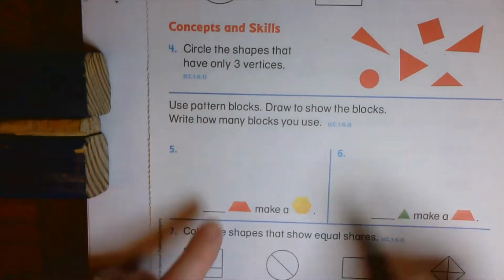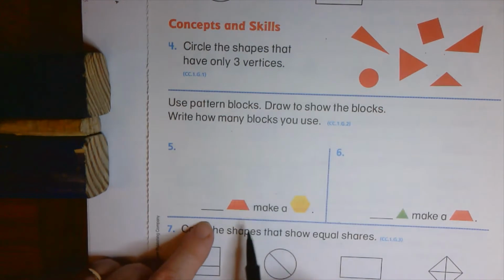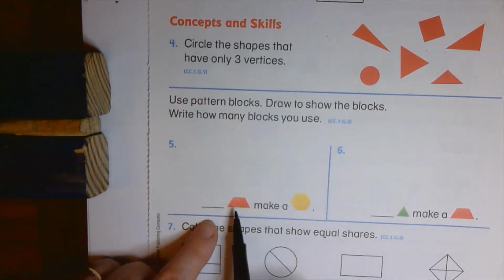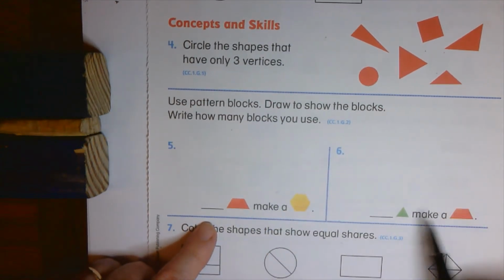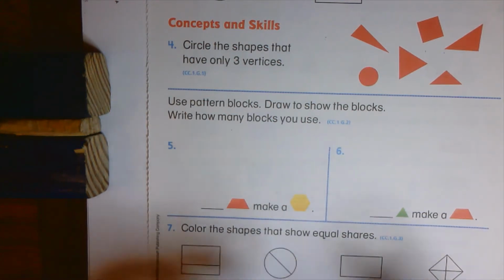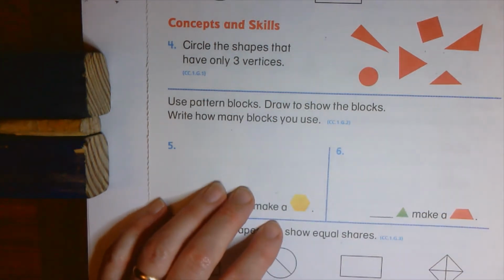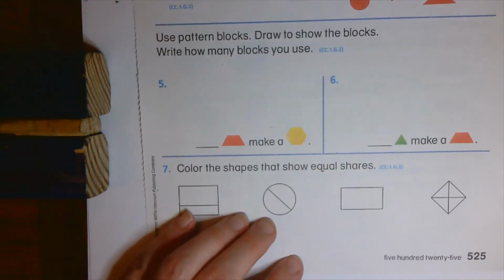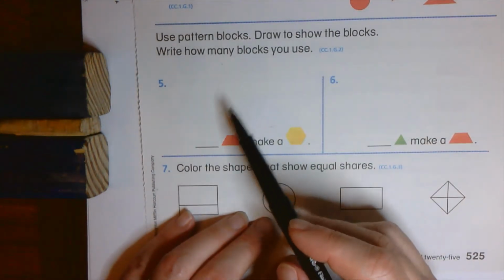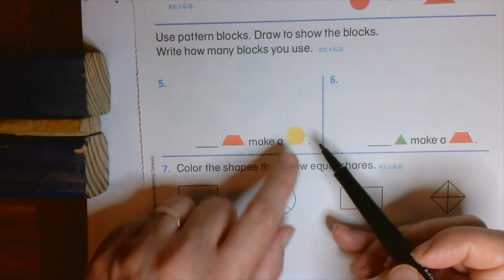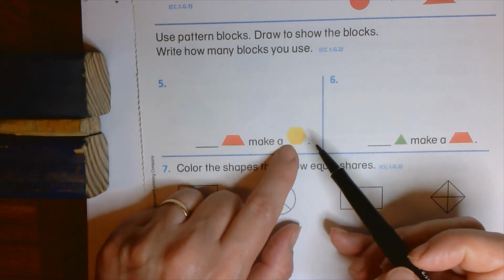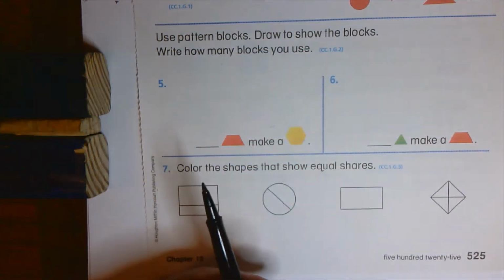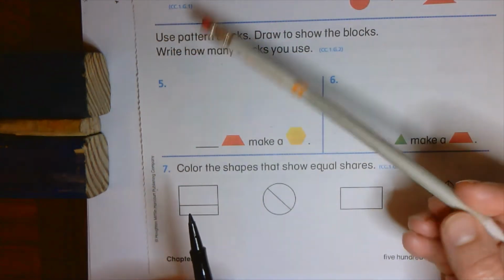Down here, use pattern blocks. Draw to show the blocks. Write how many you use. How many trapezoids to make a hexagon? How many triangles to make a trapezoid? Now, some of you might have done this enough that you can do it even without the pattern blocks, but I definitely want you to draw it. Remember, if you want to trace, you may trace, but don't trace it with a pen. Make sure you're tracing with a pencil.